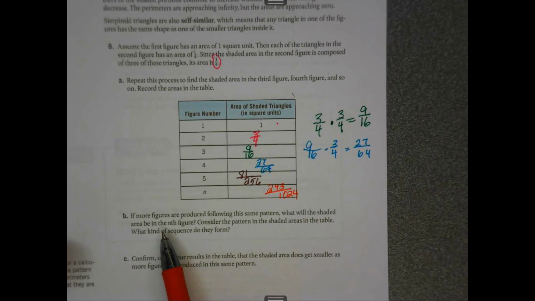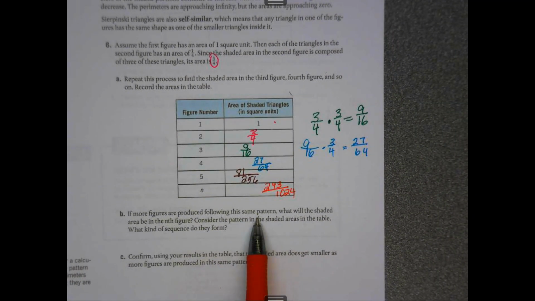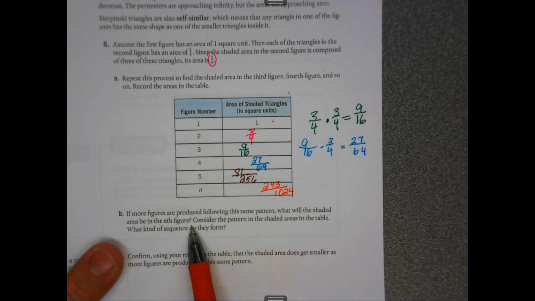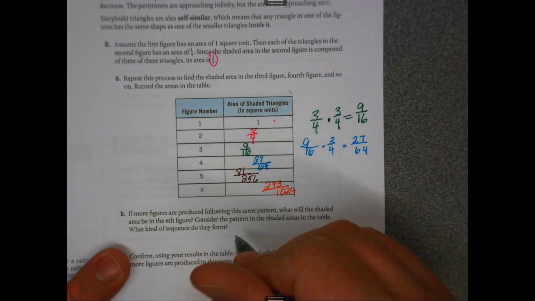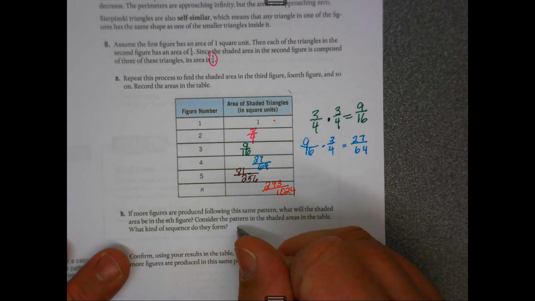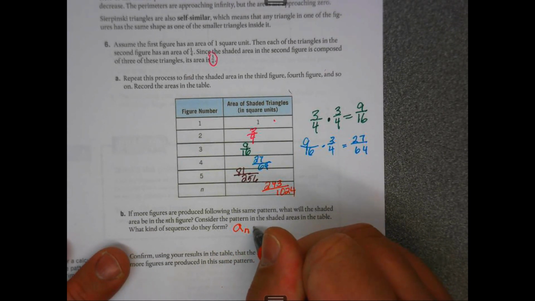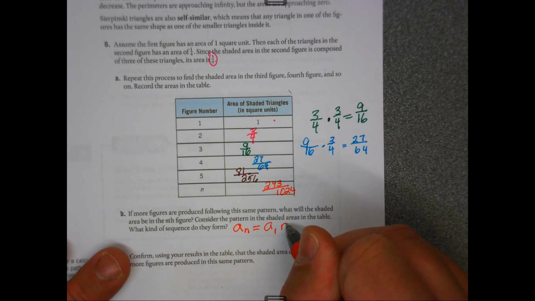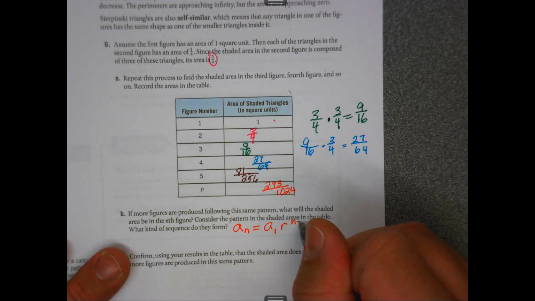If more figures are produced following the same pattern, what will the shaded area be in the nth figure? Okay, so remember the formula for a geometric sequence is a sub n equals our first term times the ratio to the n minus 1.